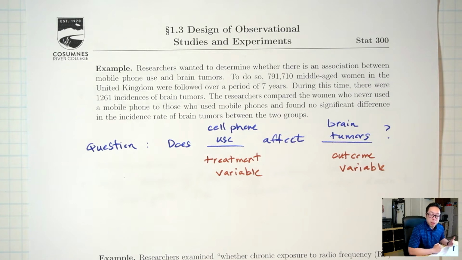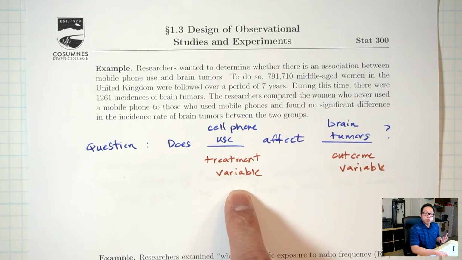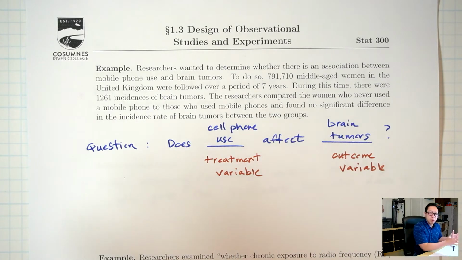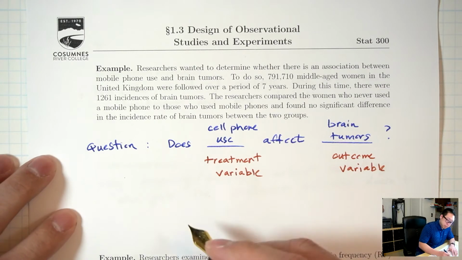Question: is this an experiment or is this an observational study? Okay, so the treatment here is cell phone use. And the question you should ask yourself is, did the researchers control who used cell phones and who didn't? Right? Did they tell people, okay, you people use cell phones and you people don't use cell phones? Or did the people already come to the researchers either using cell phones or not using cell phones? So in this first example, the researchers are not controlling who gets to use cell phones and who doesn't, right? The people came to the researchers already either using cell phones or not. So the first example is an observational study.